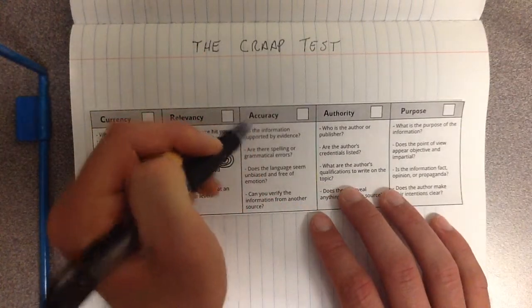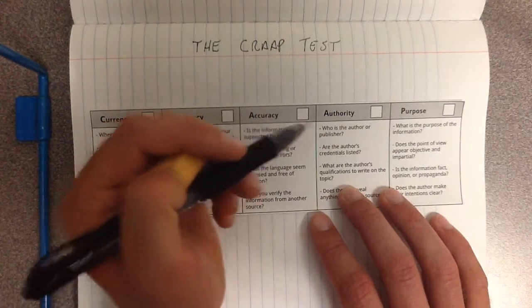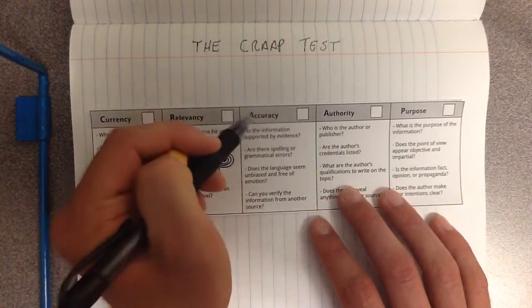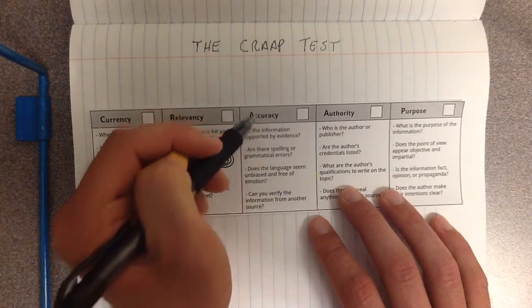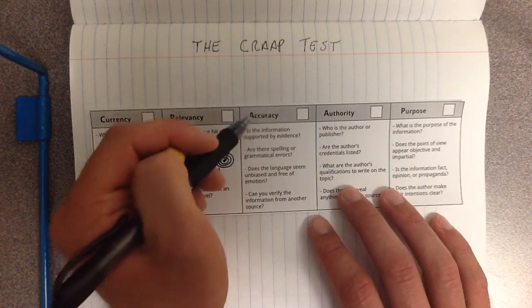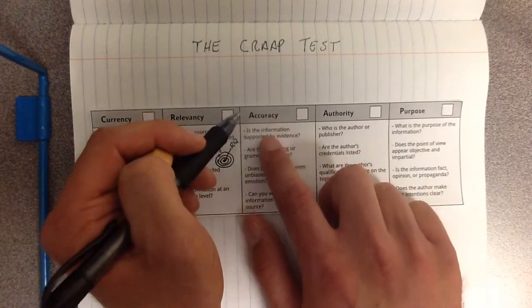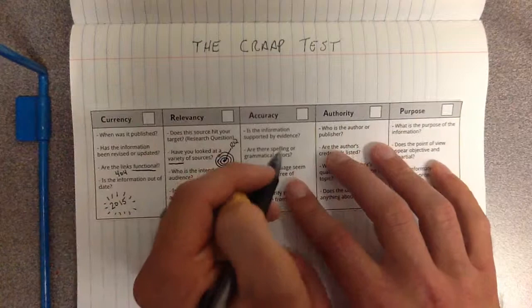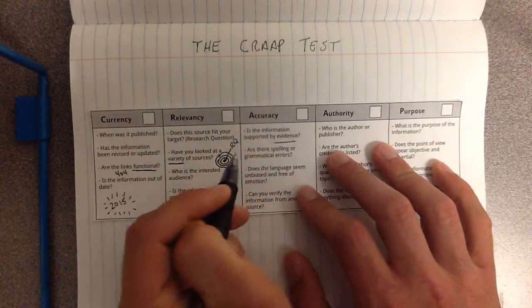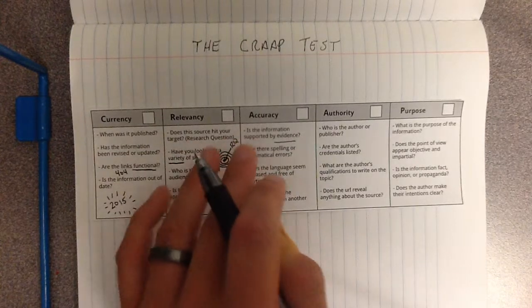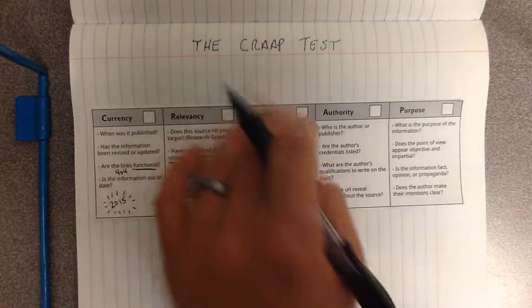Accuracy is number 3. Accuracy is probably the most important one. You want to make sure that the information that you're reading, that you're using, is true, because if it's not, you're going to look stupid. And so there are a few ways to make sure that what we're reading is accurate. The first one is, is it supported by evidence? Hey, we know that that's important, but that means that we need to be watching whenever we're reading something and claims are made, that they are backing it up with something.